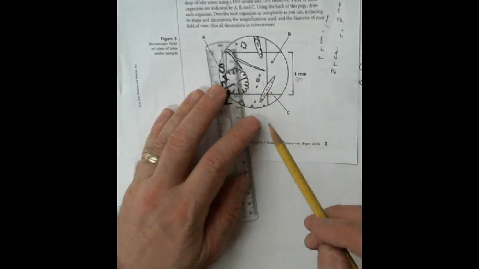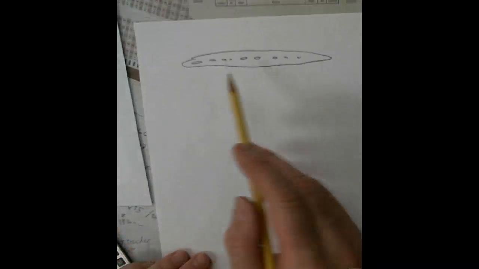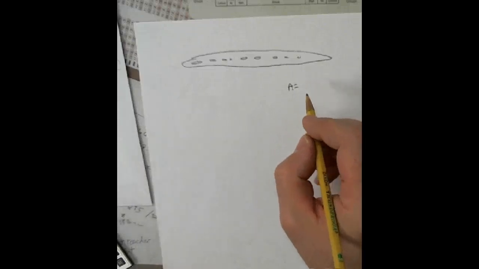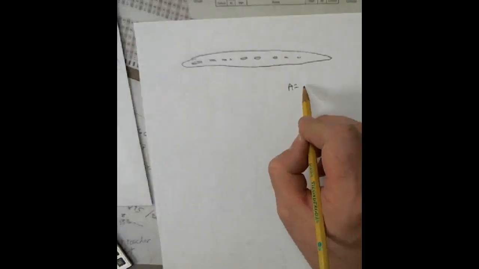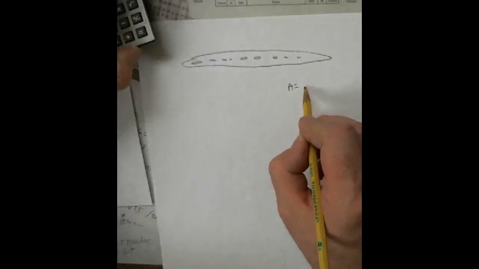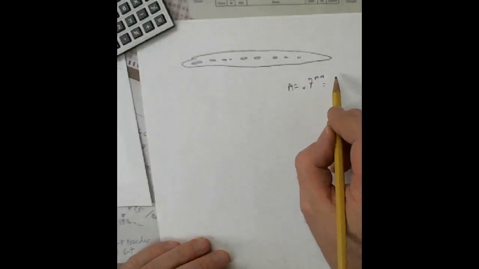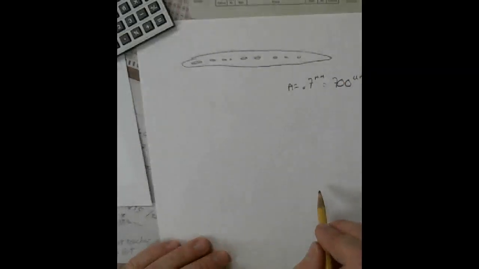Again, it looks to be about 70% of that. So 70% of 1 millimeter, right? Let's take a look at the drawing first. I drew it right here. We know the actual size of our specimen is about 0.7 millimeters, which is 700 micrometers.